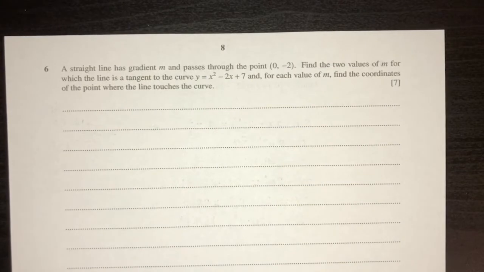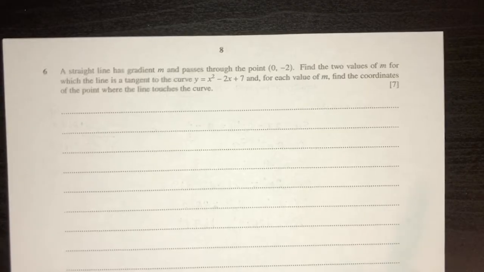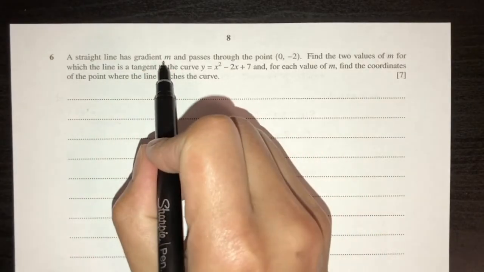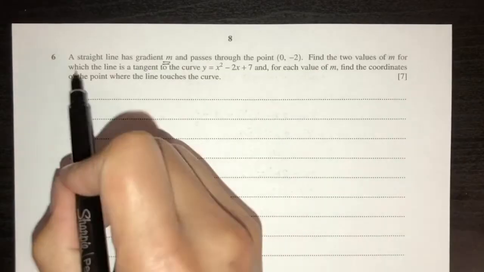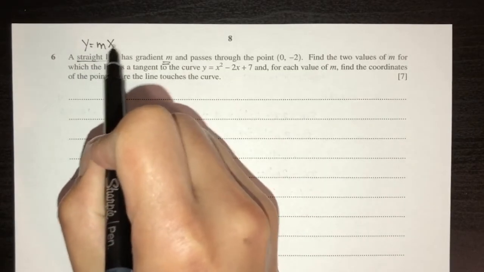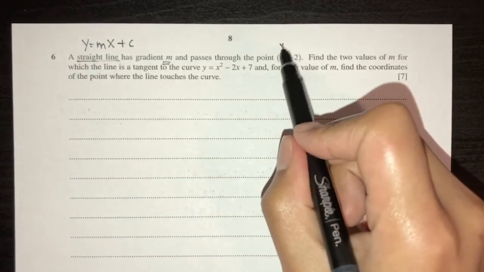Let's move on to question number 6. Let's see what do we have here. So we have a straight line that has a gradient of m and passes through the point 0, minus 2. Okay, this is a straight line. y equal to mx plus c, where m is the gradient. Now this is x and y.